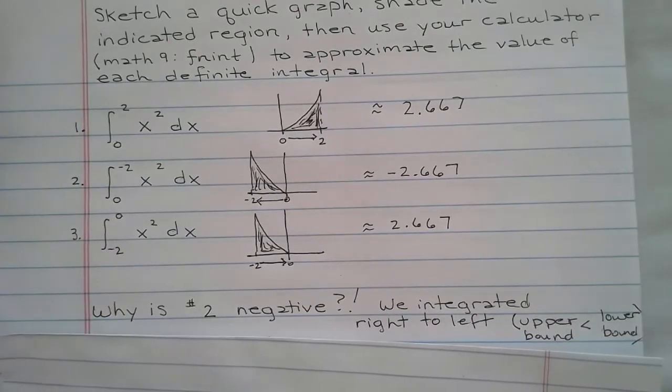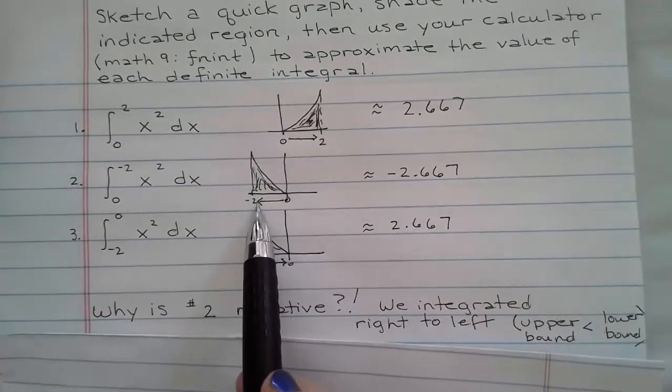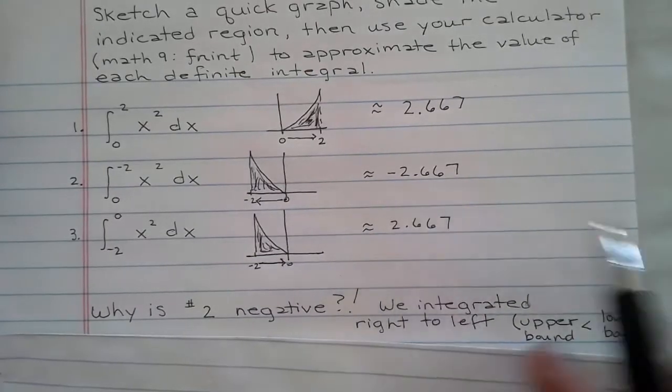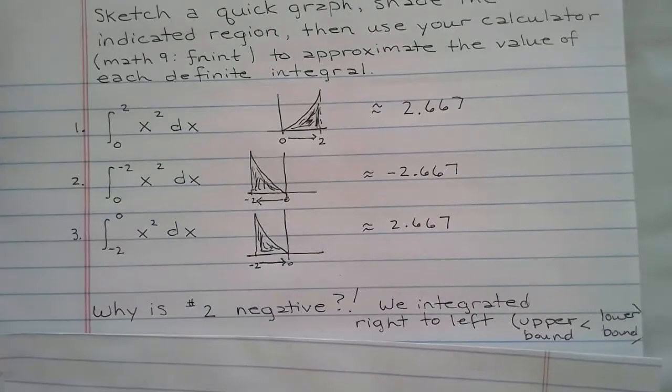You have to understand that when we integrate from the right to the left, when this bound is actually bigger than that one, we are going to get a negative some of the time.